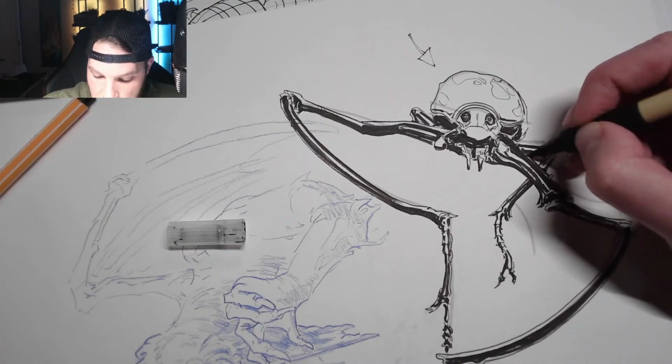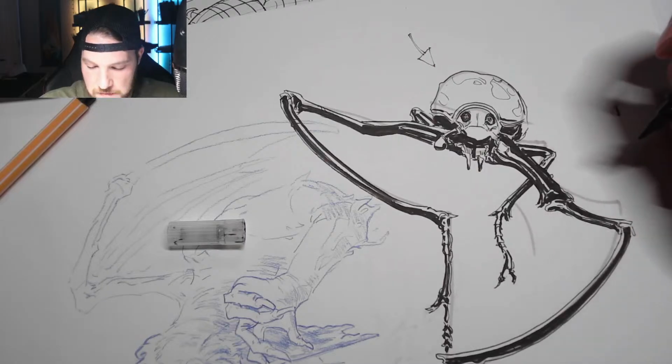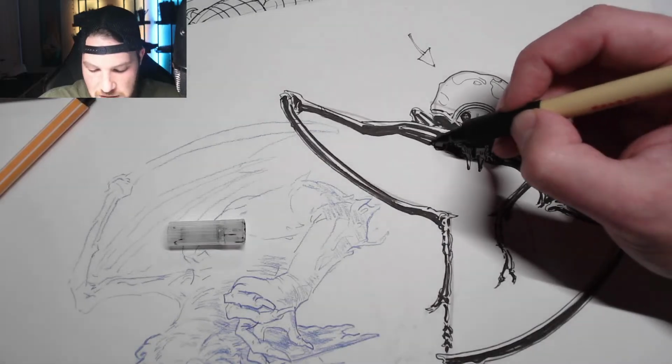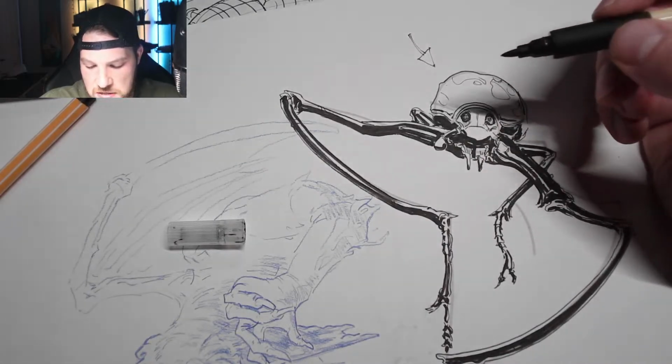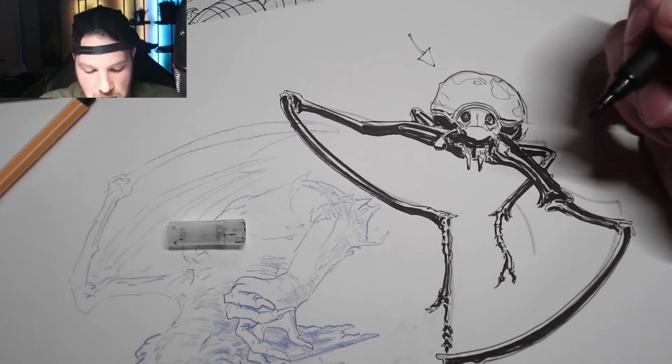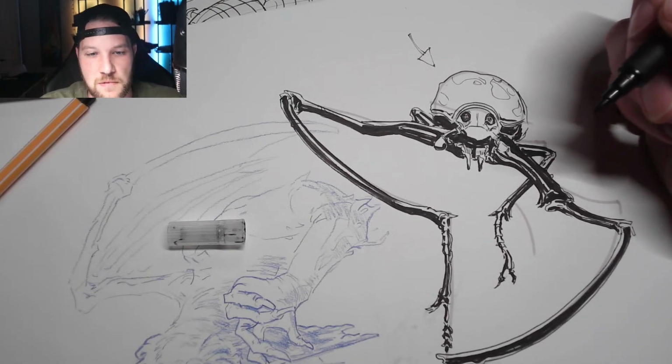That's why I take sketchbooks with me when I travel. There's just so much freedom in it to just sit down somewhere in a coffee shop, anywhere, and just draw on paper.